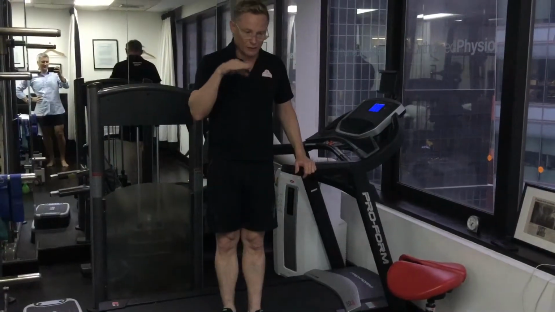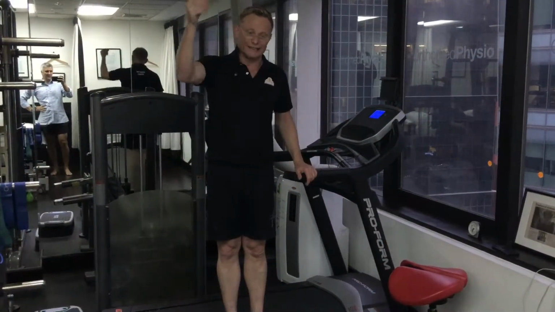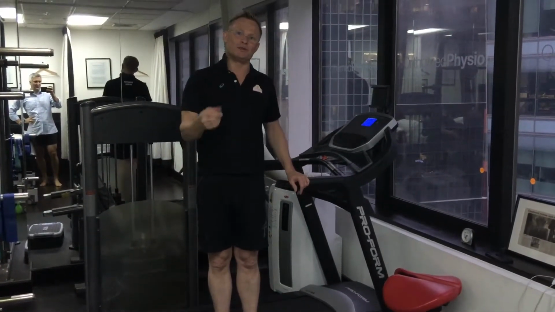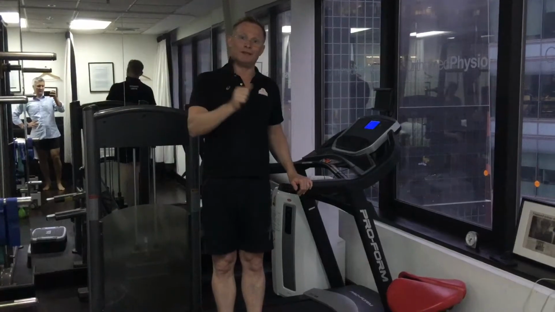And normally, a good cadence is a high number, 180. 180 divided by 2 is 90, and that's 90 steps or above on each leg per minute.